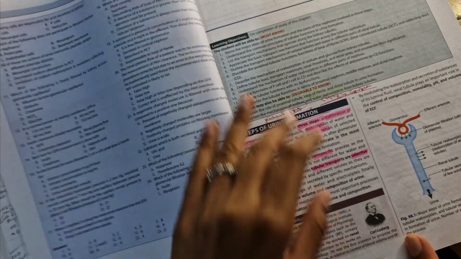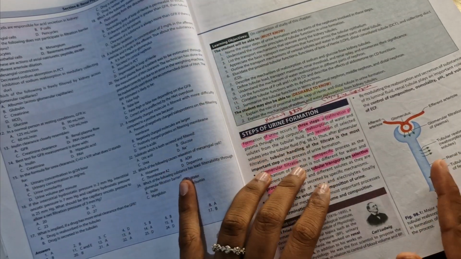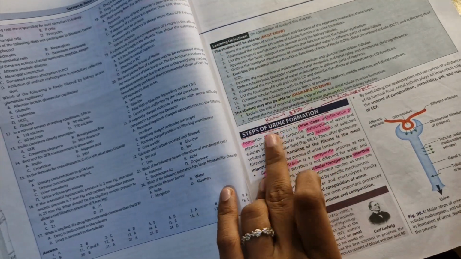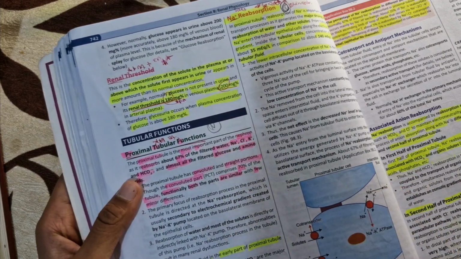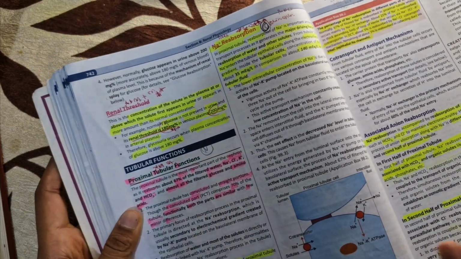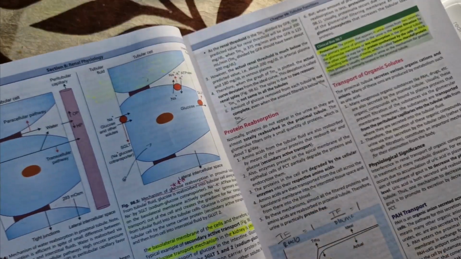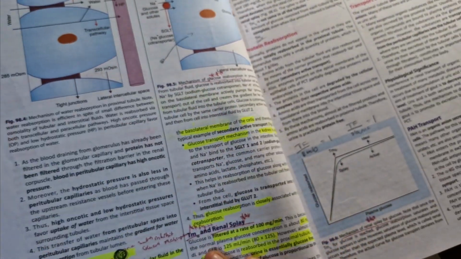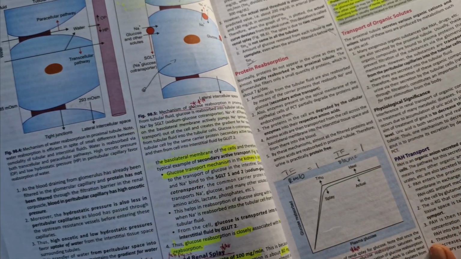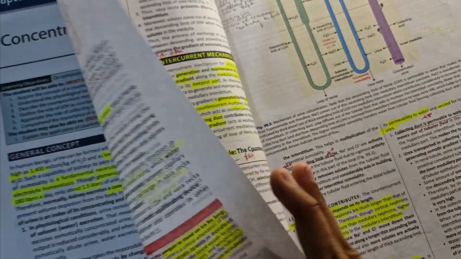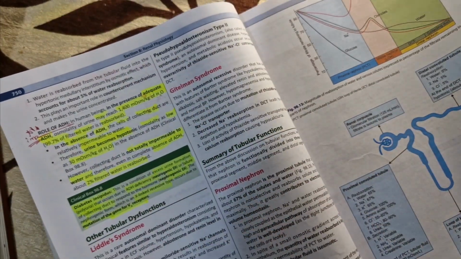Coming to chapter 98, steps of urine formation is important for a 10-mark question. That is the steps and significance, the mechanism of urine formation. Then renal threshold is important for 3 marks. Proximal tubular functions are important. Sodium reabsorption and water reabsorption are important. Glucose reabsorption is important. Tm G and renal splay are important. This diagram, the graph, you need to draw. That's all from this chapter. Coming to one more, the role of ADH is important from chapter 98.